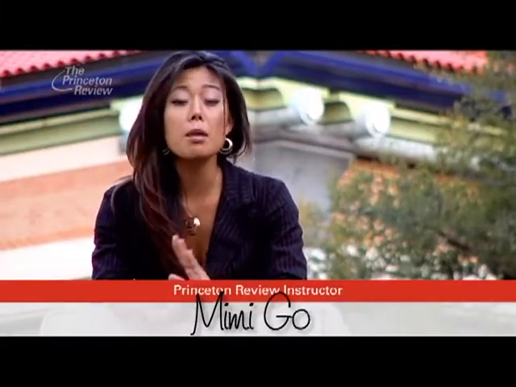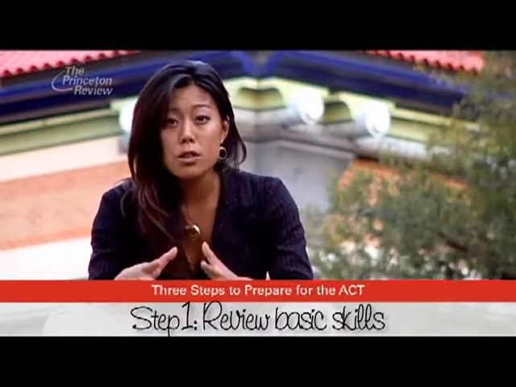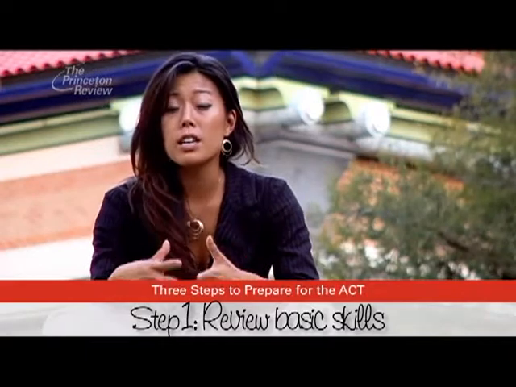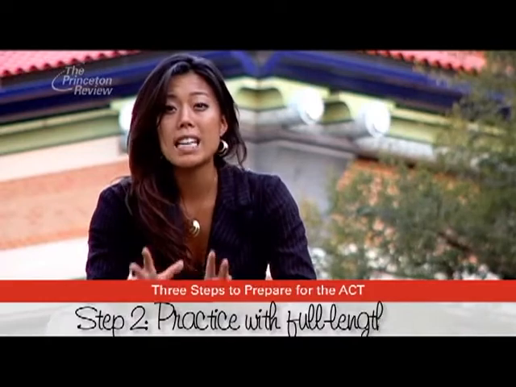Okay, now that we've taken a look at what the ACT looks like, let's talk about the best way to prepare for it. Effective ACT preparation has 3 steps. Step 1 is that you'll need to brush up on some basic skills. On math and English especially, there are formulas and grammar rules that you'll have to review. Later on, we're going to discuss some of each of these, but they're all discussed in more detail in your Cracking the ACT book. Step 2 is that you'll need to take some full-length practice tests.